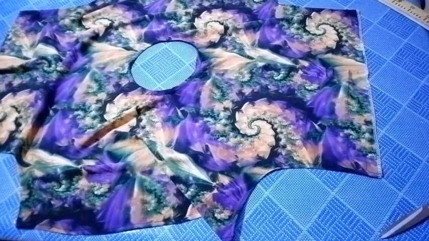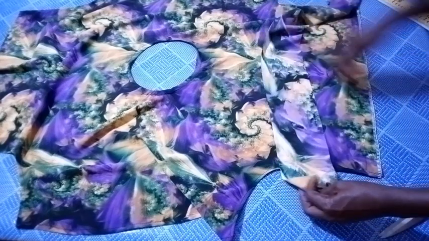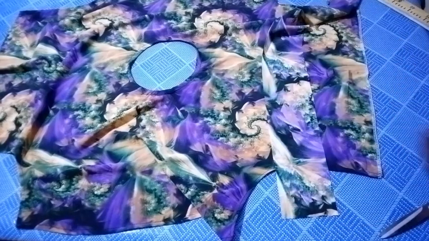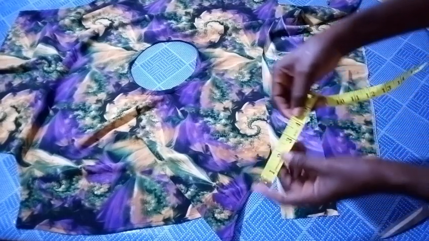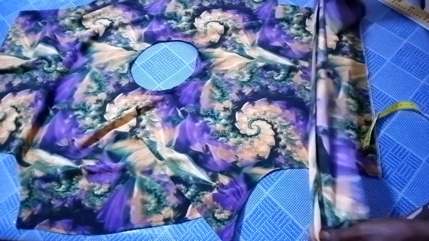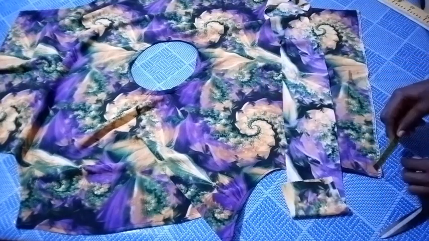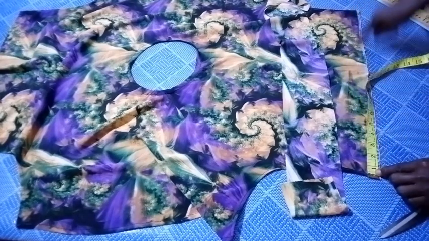Now I have two different sets of strands which I've cut. Now I have this one. The width of this one is 4 inches, as you can see right here. Now, in cutting the length, what I did was to measure what I have here.